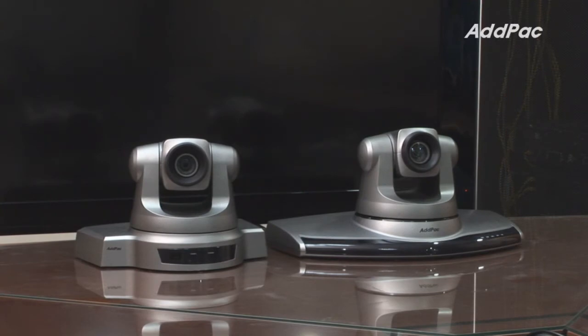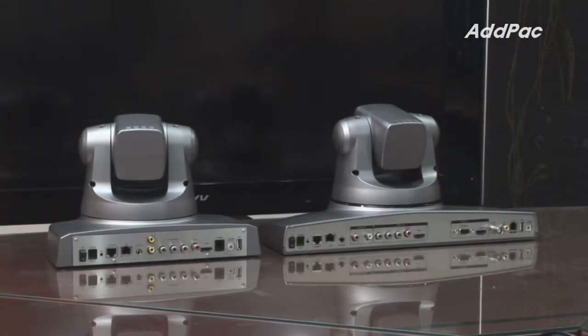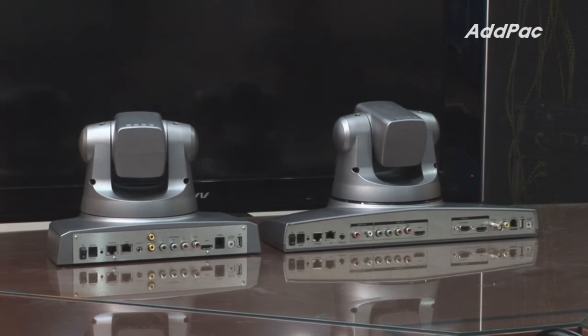Hey, today I'd like to give you a brief overview of our latest HD video conferencing device AP-HVC200 and HVC500. We'll be demonstrating both phone call and video conferencing. Both devices have console LED, audio in and out, video out, and USB, and the only difference is the HVC500 has one more video in and output.